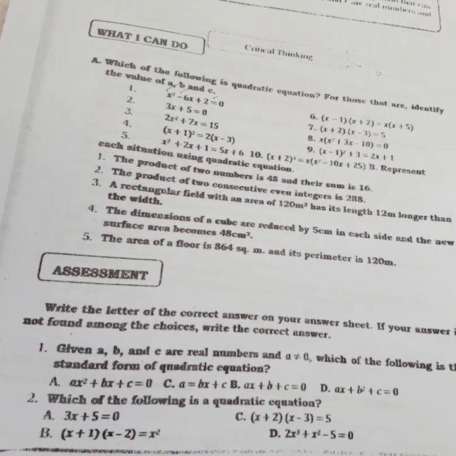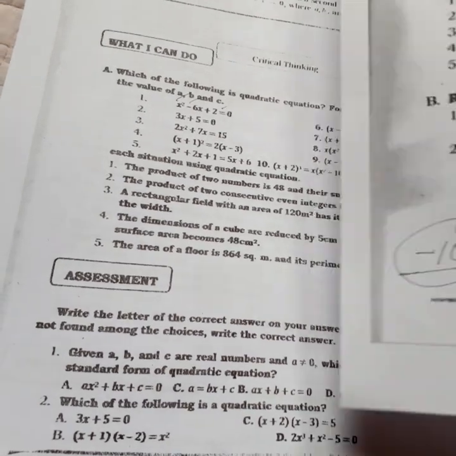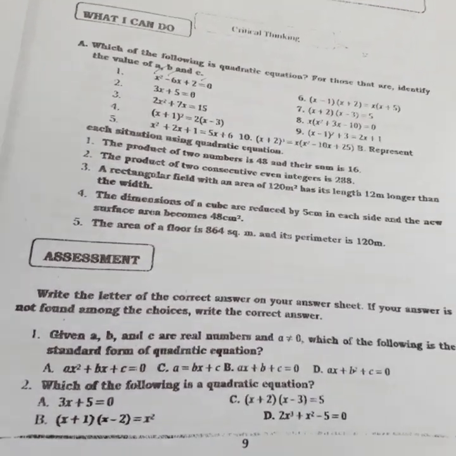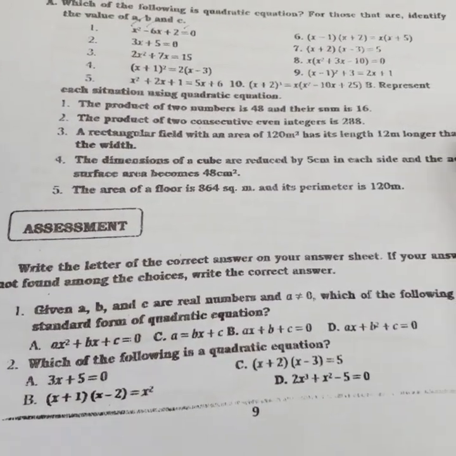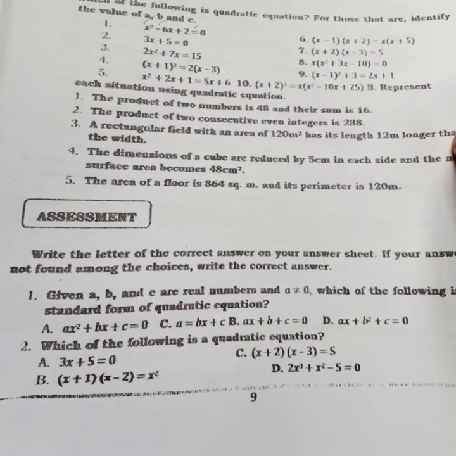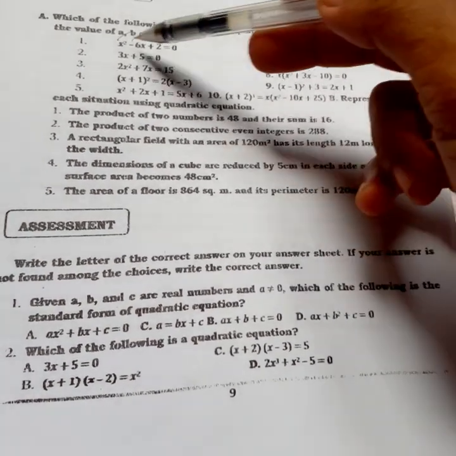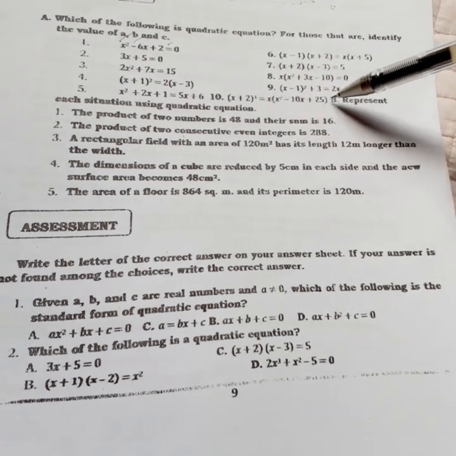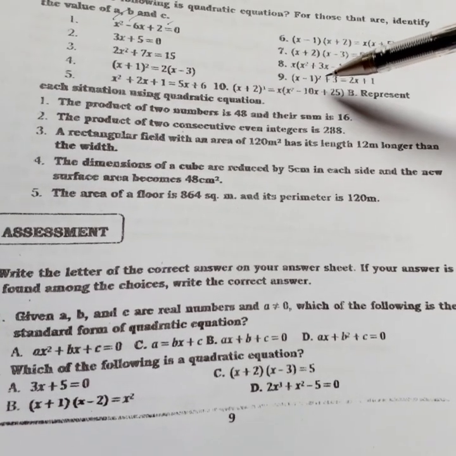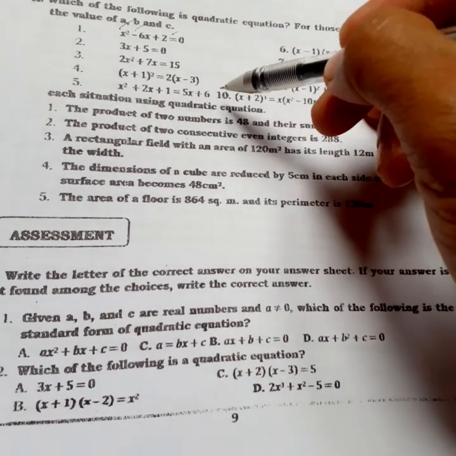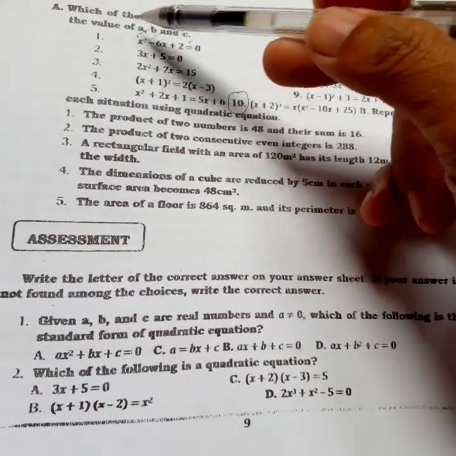Same lang gyapon tong niagi nga example. Katong baguhay pa lang. Okay, then answer that one, 1 to 10.